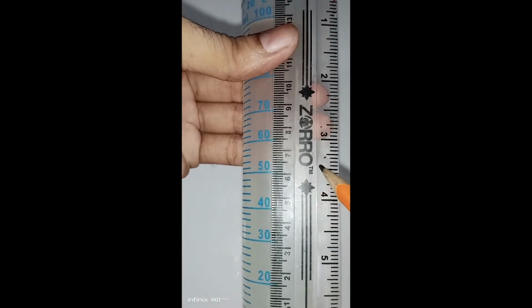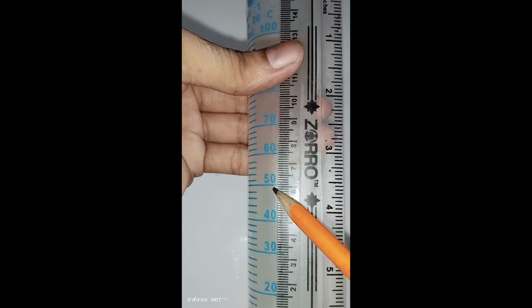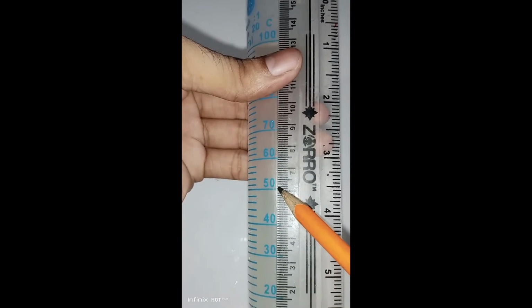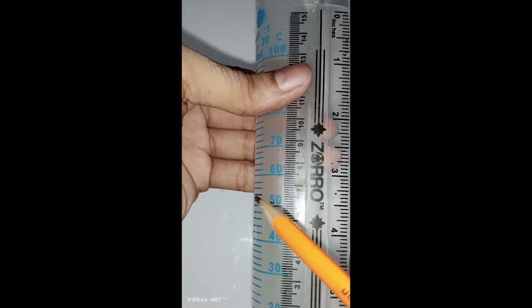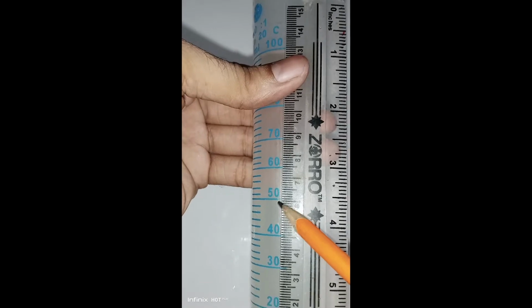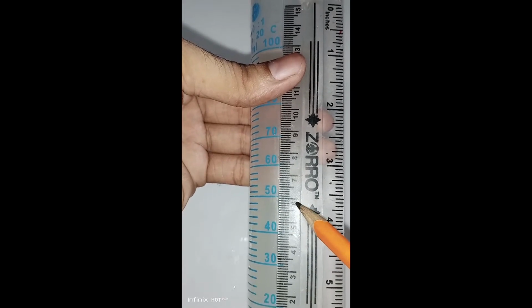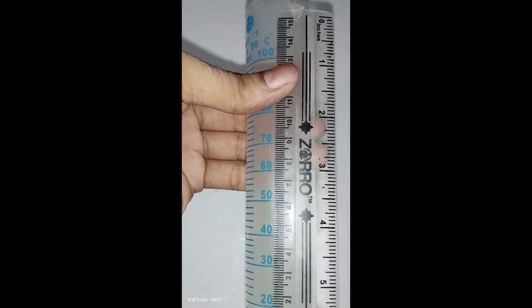So this 6 coincides with this 50, and we have assumed that this 50 is 40. So at 40, our last reading is 6. We will note in our practical journal 6.